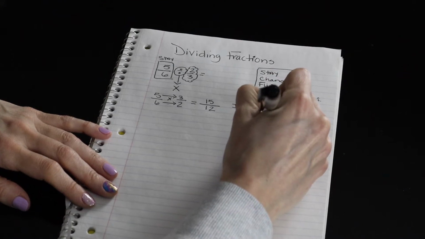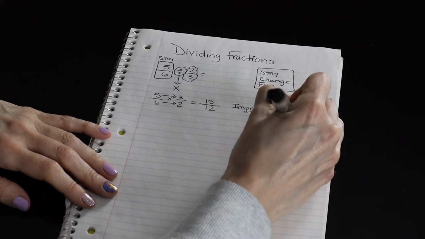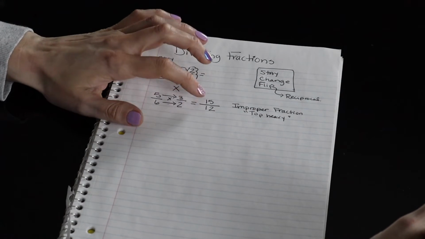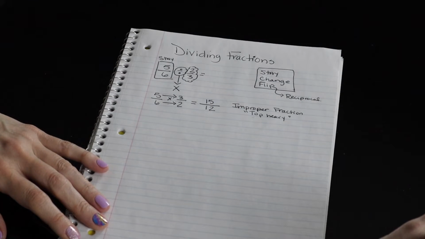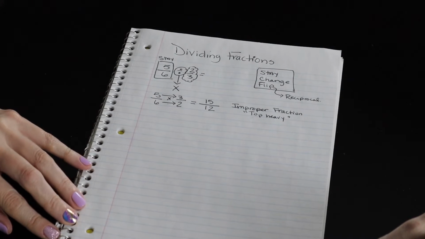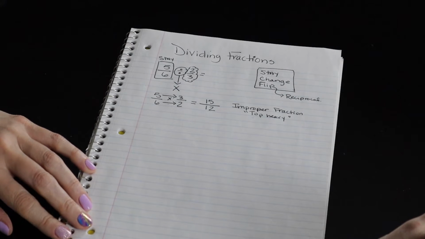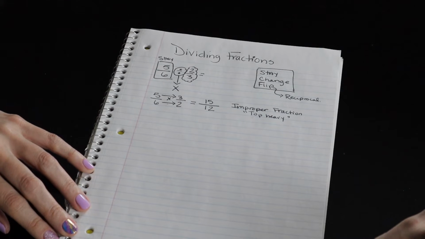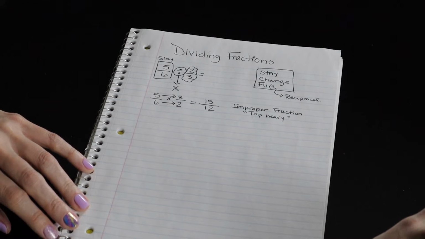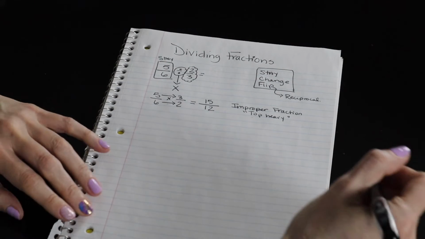It is top heavy. Okay, you cannot leave it like this. So you can simplify it, or you can divide it and figure out what the mixed number is going to be. So you have 2 different things you can do there.